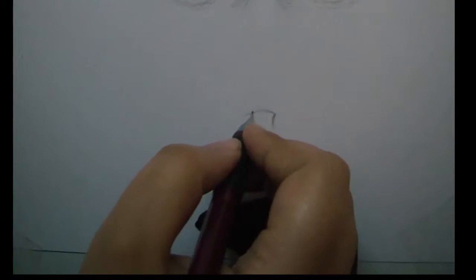Lastly, drawing the eyes from the side. It's like drawing a half leaf, or a leaf with a straight line at the end of it.